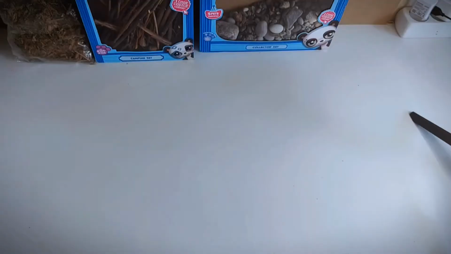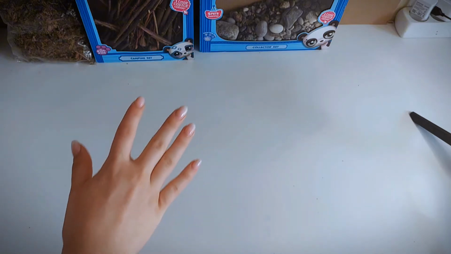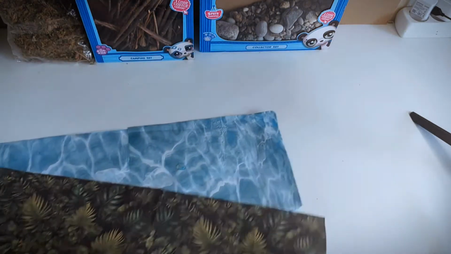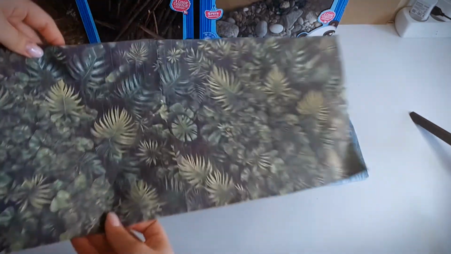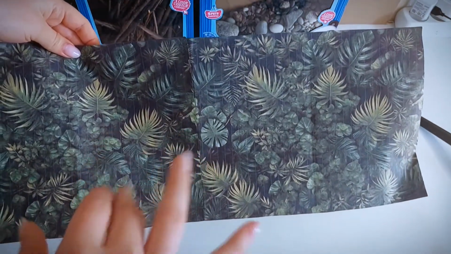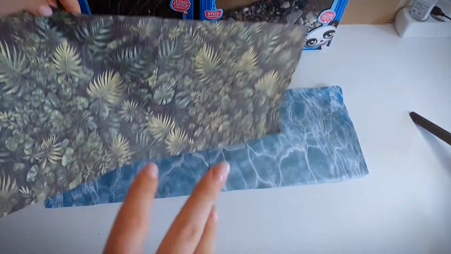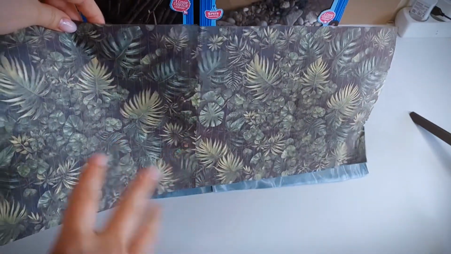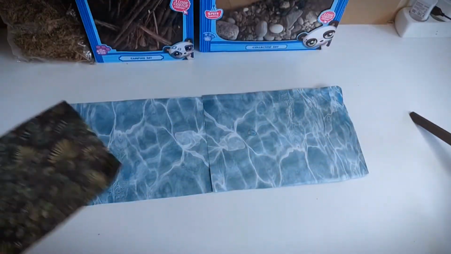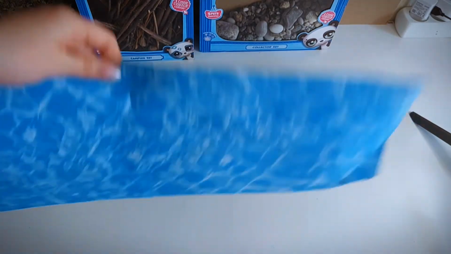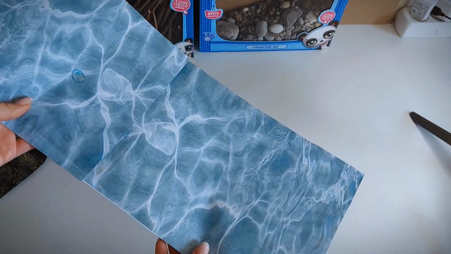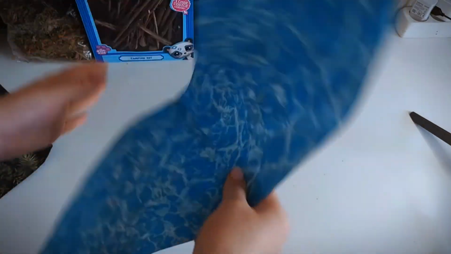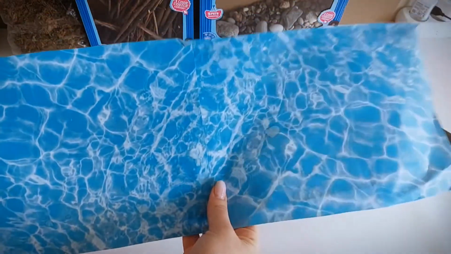So besides the things that I've mentioned over here, we're also going to need a few backgrounds. First of all, something green for the forest. I recommend getting something that looks realistic, or at least has a lot of green and leaves, because that just looks good on camera for some reason. And then I recommend getting something that looks like water. Now I've got two sides. It's been used and has a few stains on it, but anyways, we can still work with it.